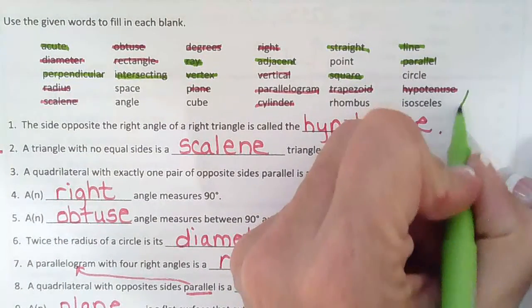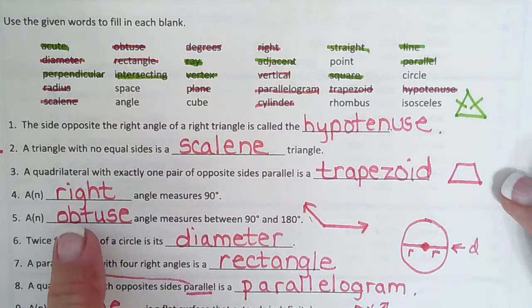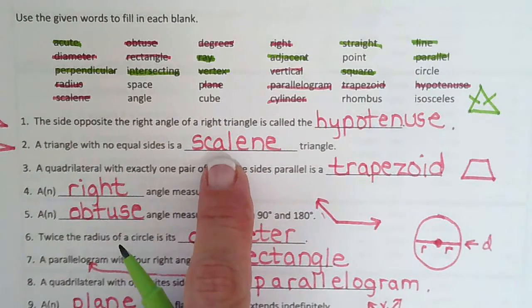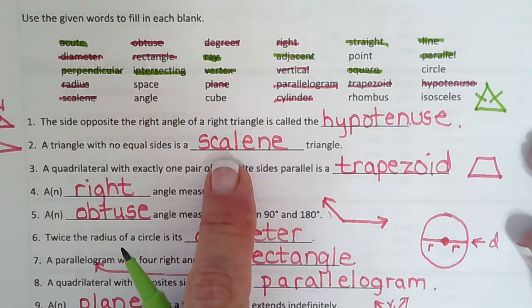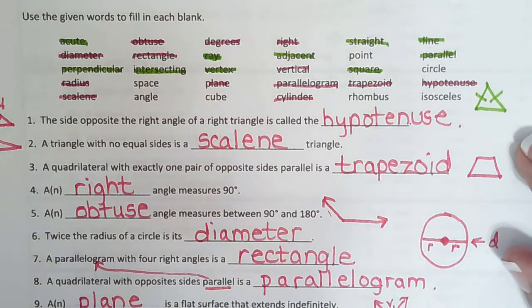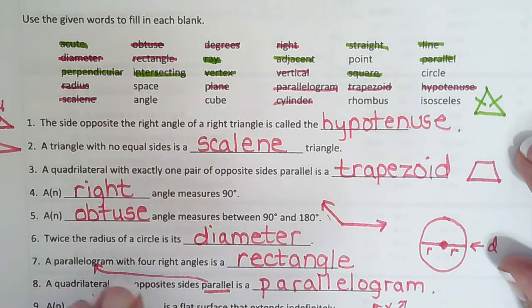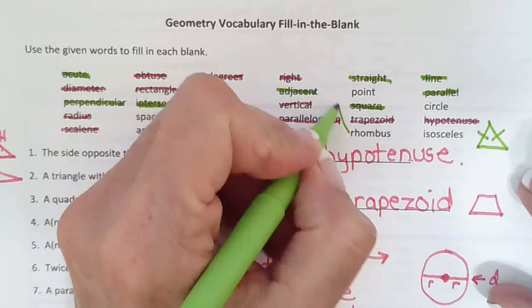Isosceles means there's two equal sides. So we learned right here that when there's no equal sides, it's called scalene. When there's two equal sides, it's isosceles. And then we can even go a step further and say when there's three equal sides, it's called equilateral. All in your packet. I think everything else you probably already know. You know what a cube is. It's like a die. Maybe you don't know what a rhombus is.